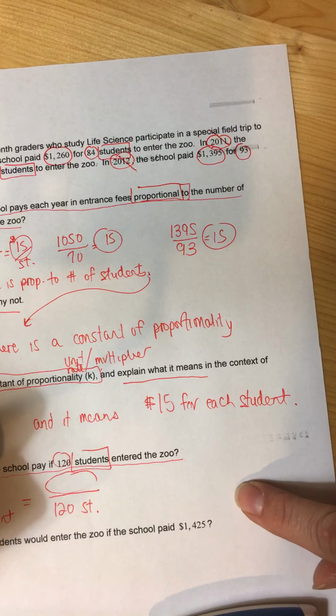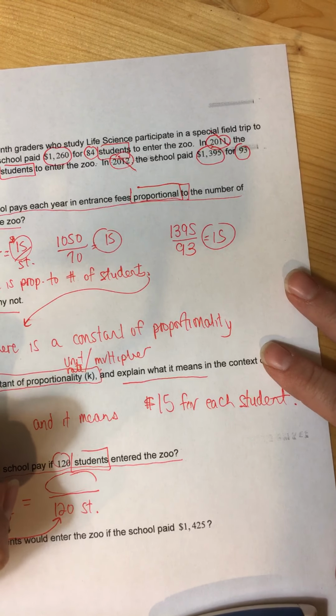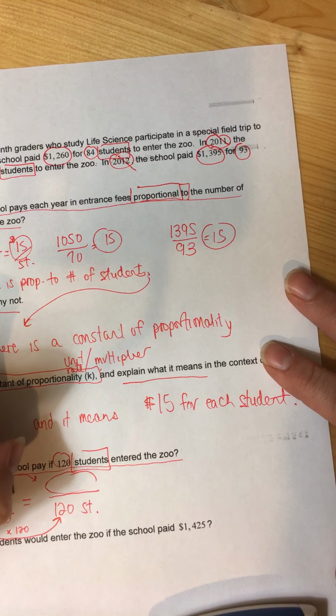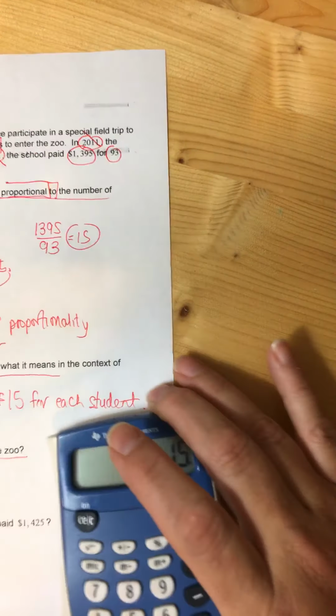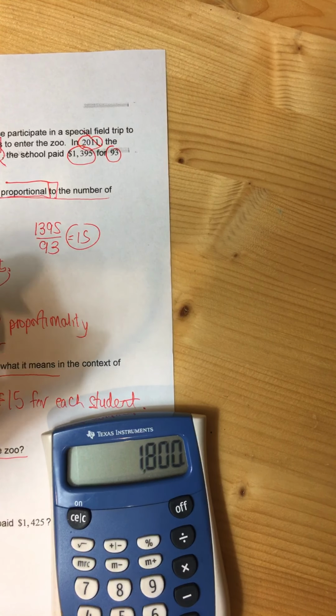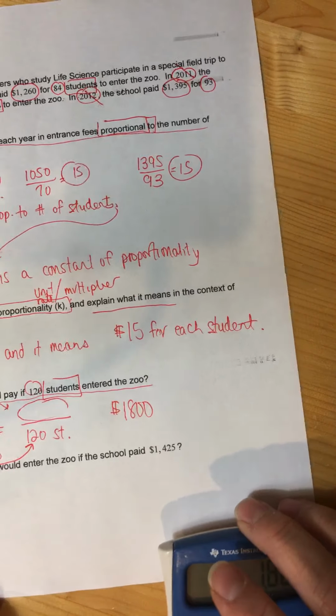One student is changed into 120, so it's times 120. You would just have to do 15 times 120, and some kids are able to go right to that. 15 times 120 is $1,800 that the school would have to pay.